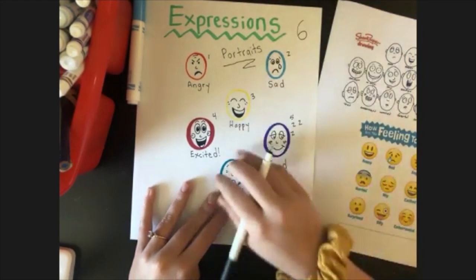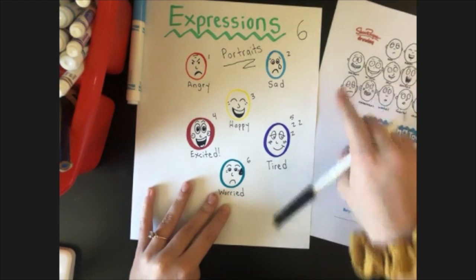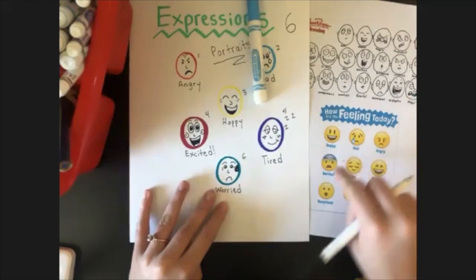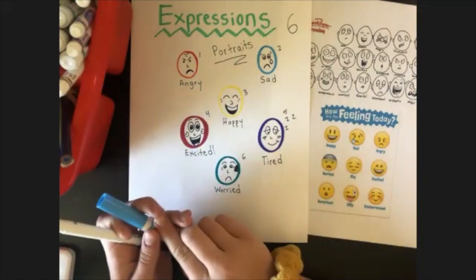I can't wait to see how your expression drawings go. If you want to use this page later on to help you in your drawing, it's going to be at the very end of our video.